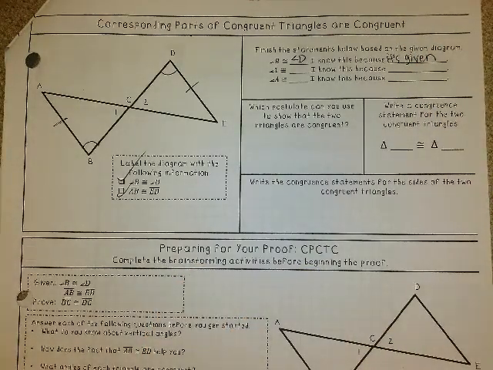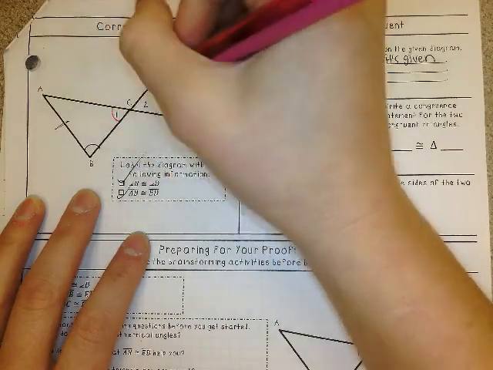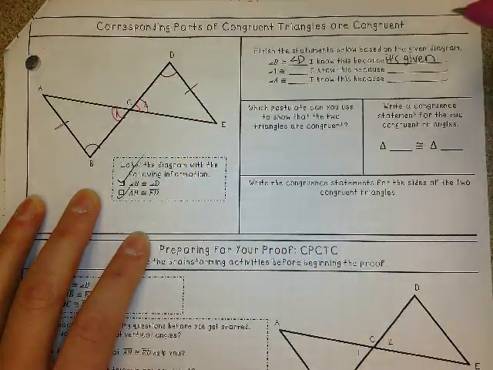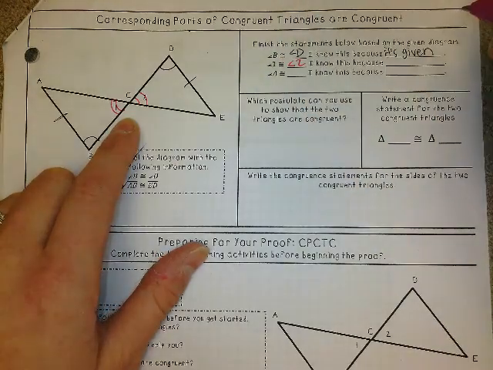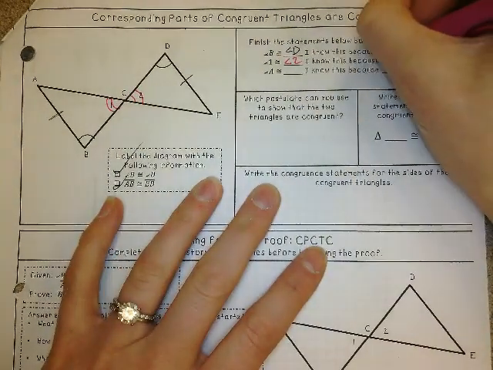Angle 1 is congruent to angle 2. Well, wait, it didn't give us that. How do we know that? Okay, I know that because they're vertical angles. So vertical angles are congruent.